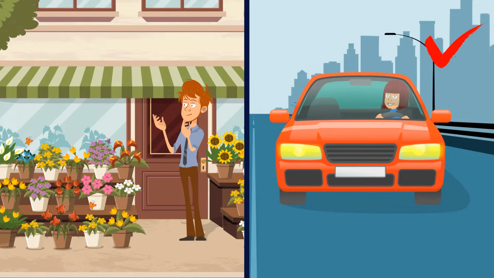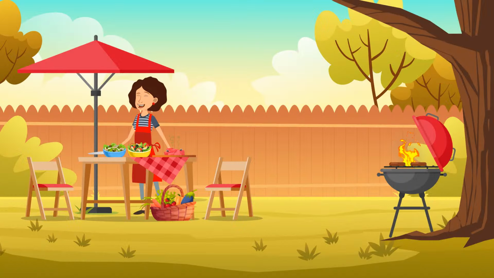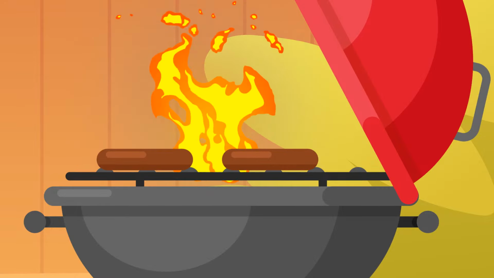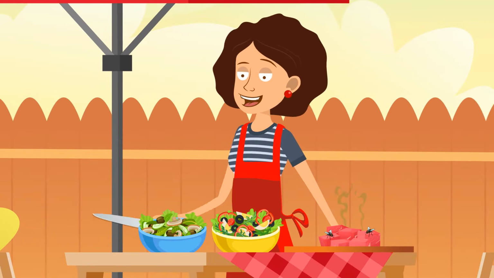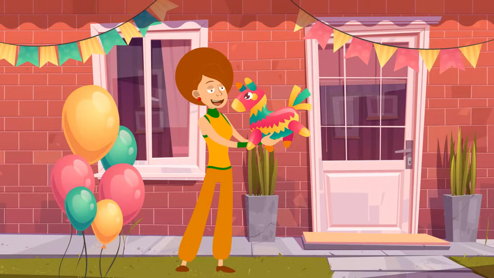Abigail. She's driving on the left side of the road. Elizabeth and Melanie are getting ready for a barbecue party in the garden. Elizabeth is cooking and Melanie is decorating the garden. Who is not smart?